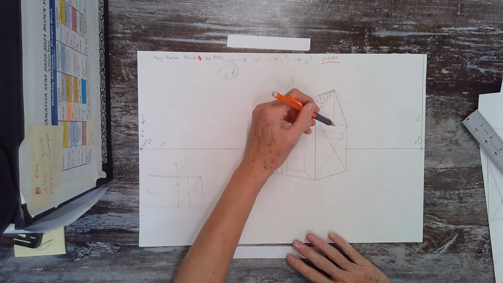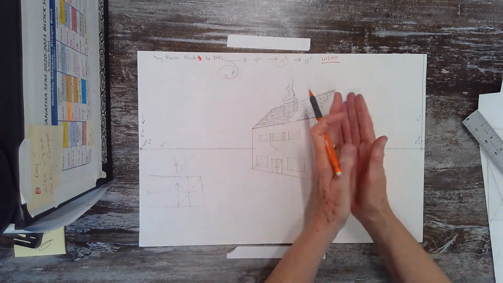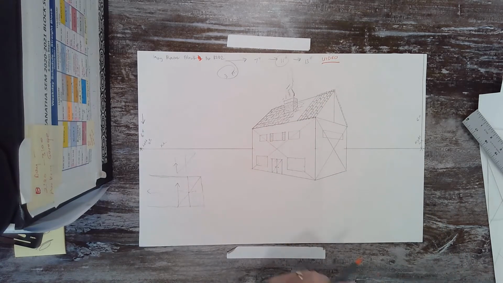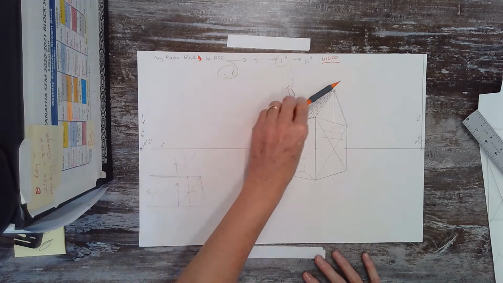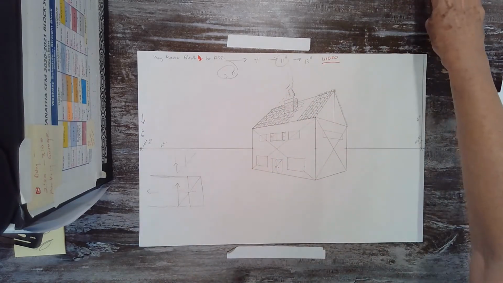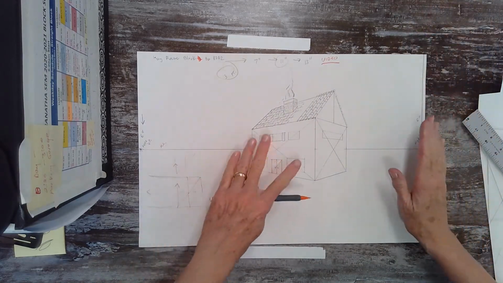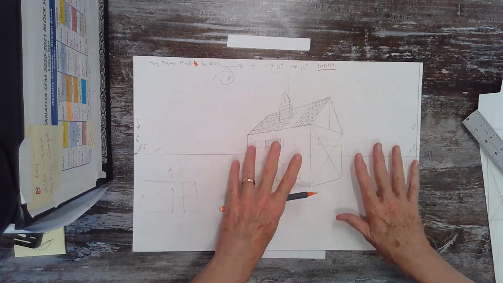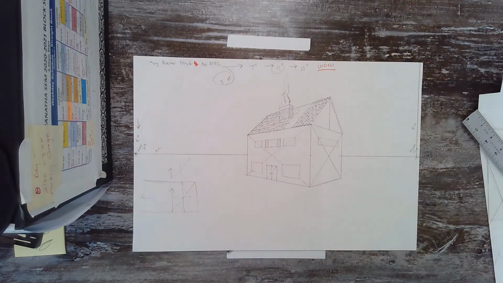We put a vertical line up from the middle of the side. We put a gabled roof on it, and all the details on our roof went to a third point up above the drawing. You can see if I wanted to find that point again, I could just get another piece of paper, attach it, and do the same thing to find that point.